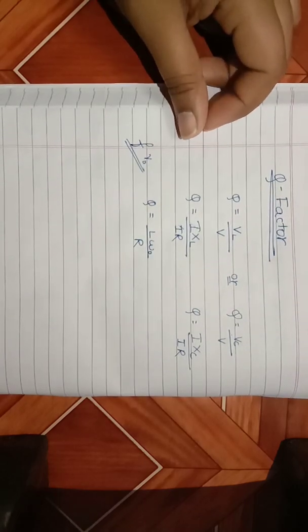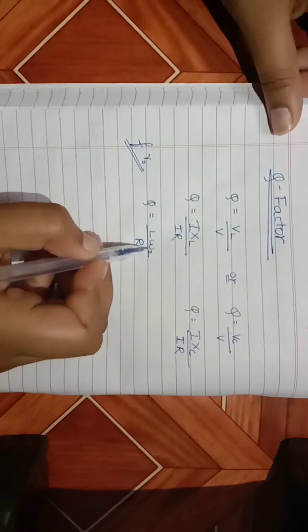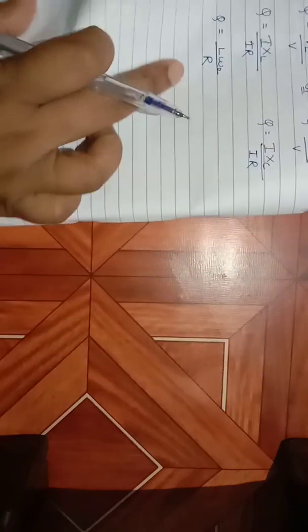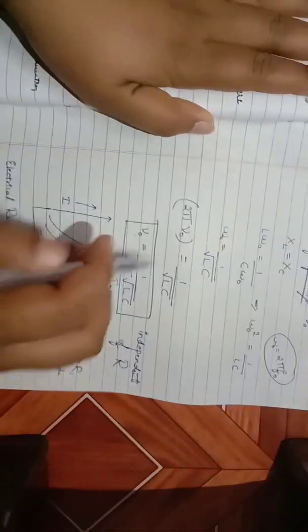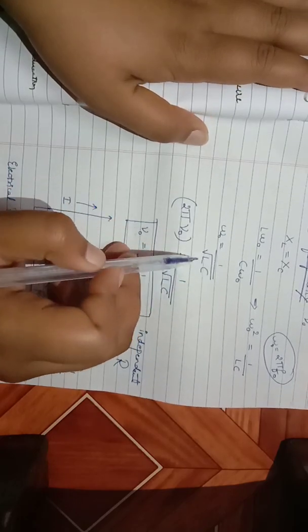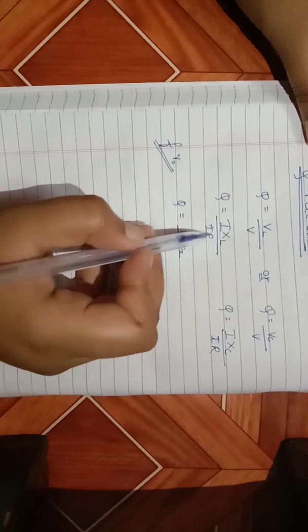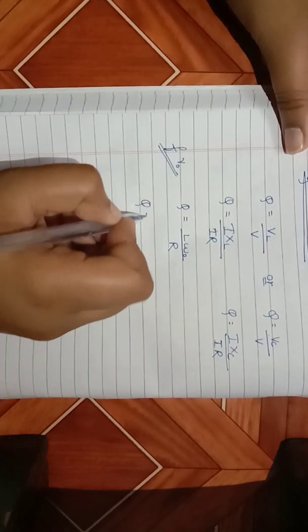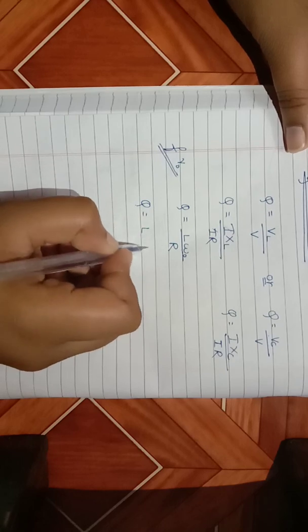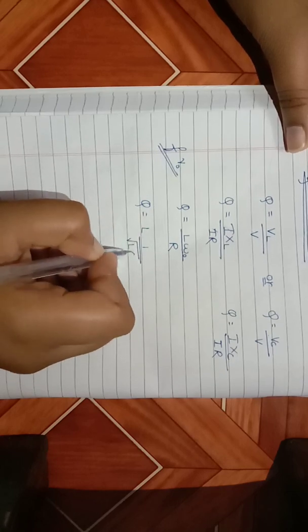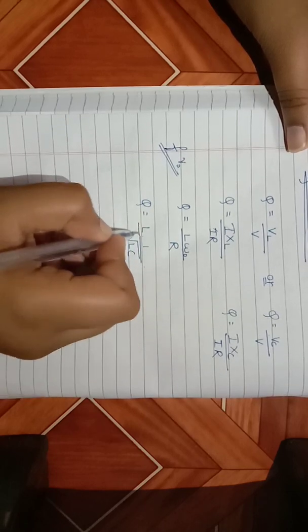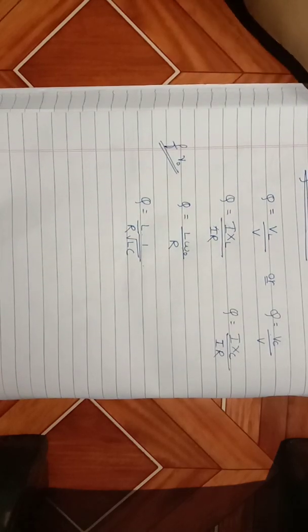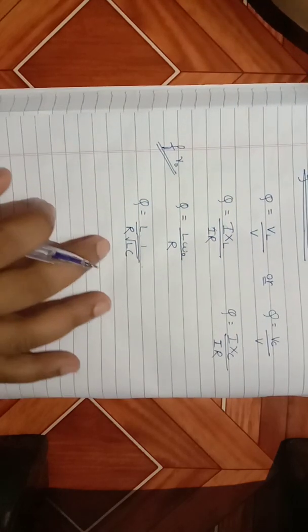Now simplify again. What is the value of omega naught? Here we have omega naught is 1 by square root of LC. So Q is equal to L into 1 by square root of L into C, divided by R. Again here we can cancel.